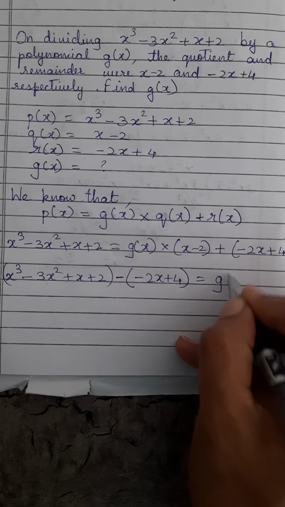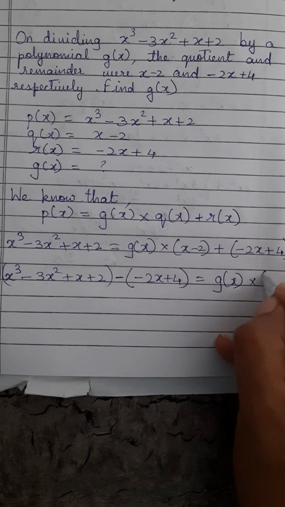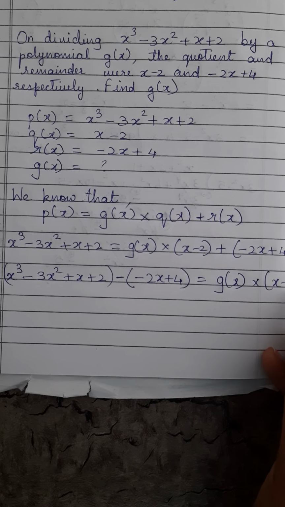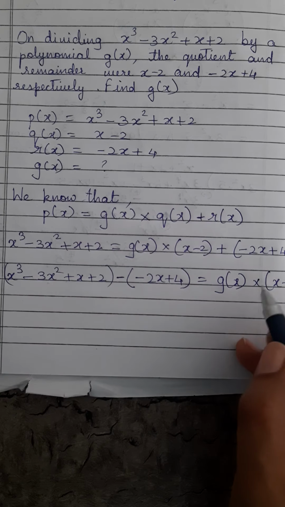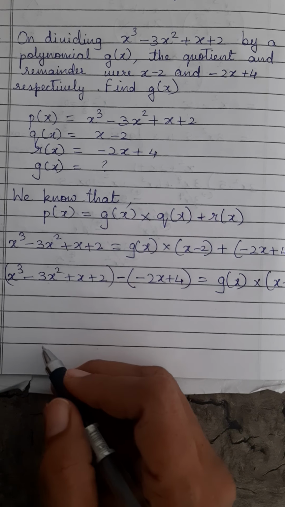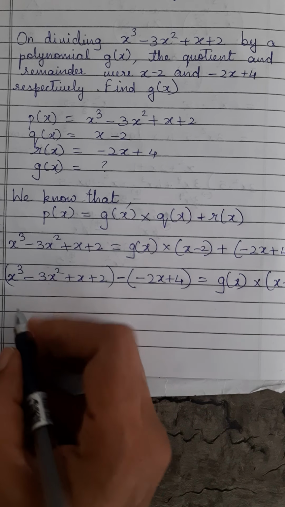And what is here? g of x into x minus 2. Now what should we do? Bring this x minus 2 to the other side. See, this is in multiplication form. When you bring it to the other side, what happens? It becomes division form.